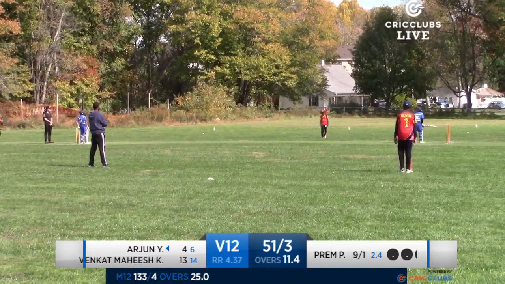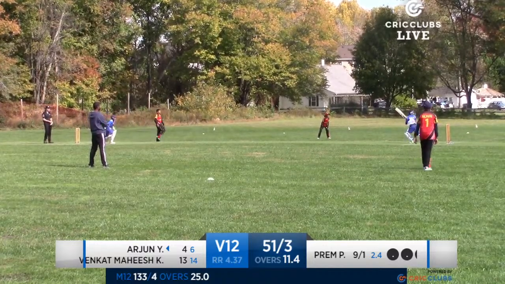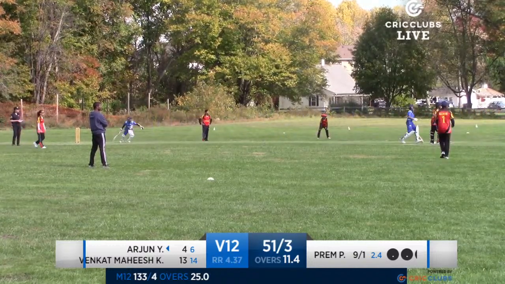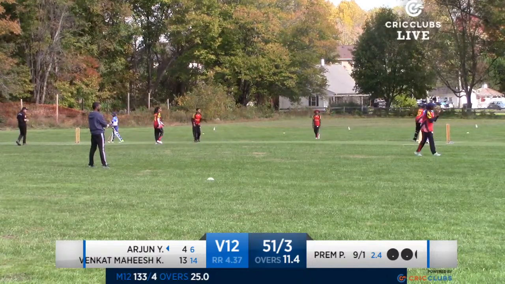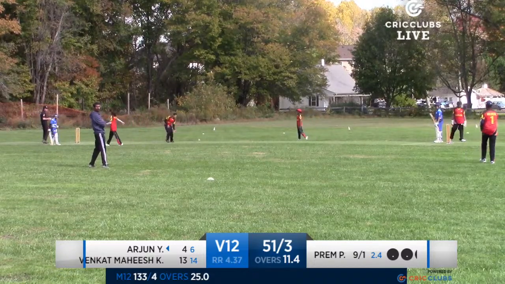Nice day, the outfield is dry. I think Virginia are taking advantage of the good ball from Prem. Good shot towards the third man, it's racing to the boundary. Good fielding over there in the deep, and they were able to save some runs. Batsmen ran only 2 of them. It was good running.